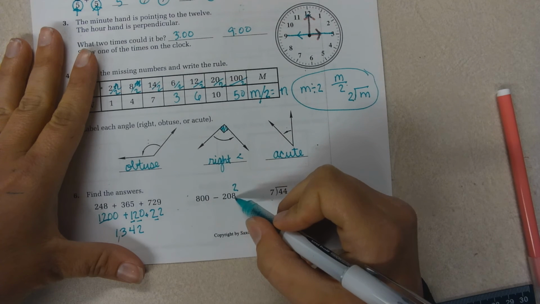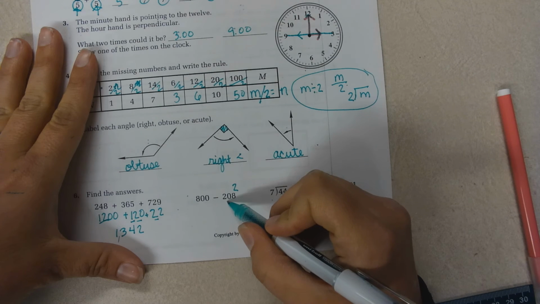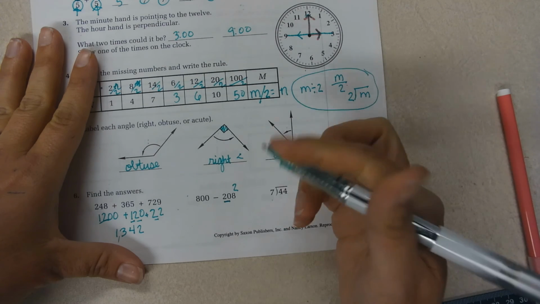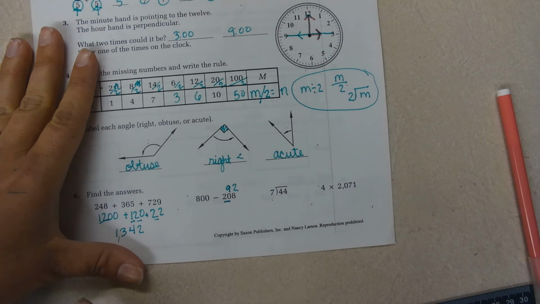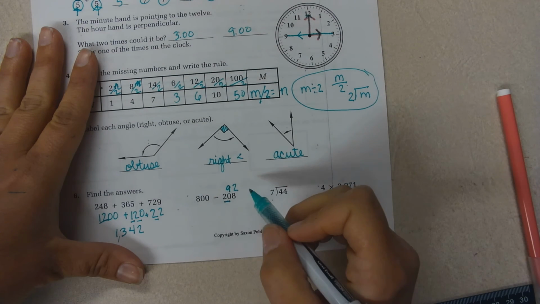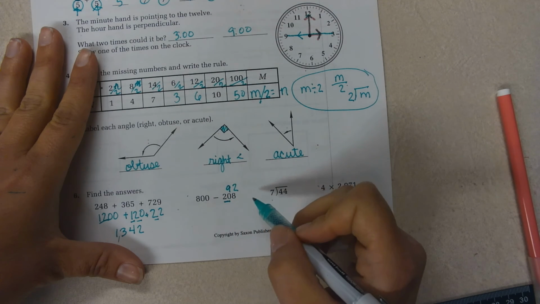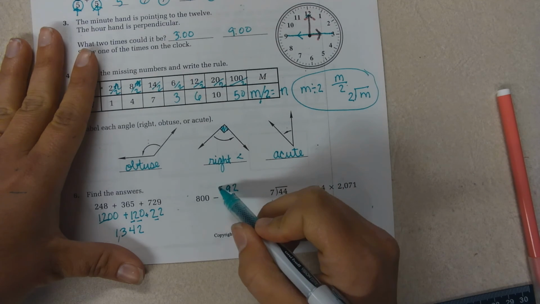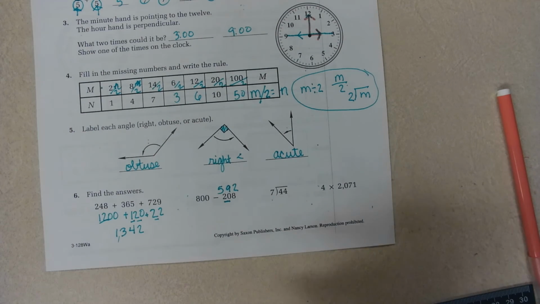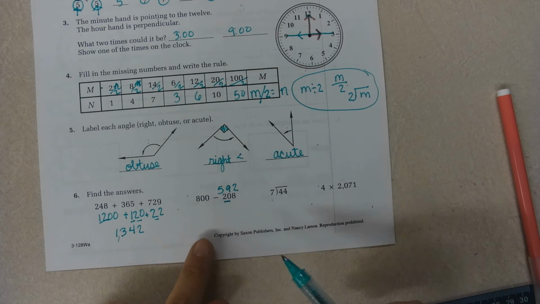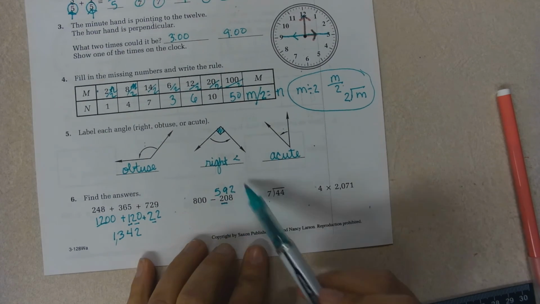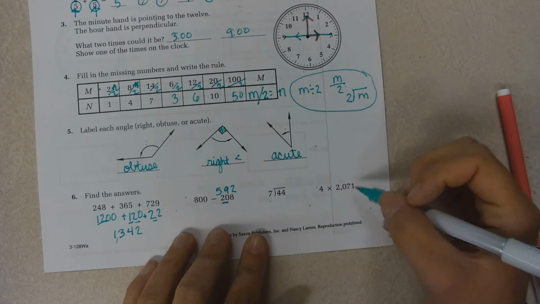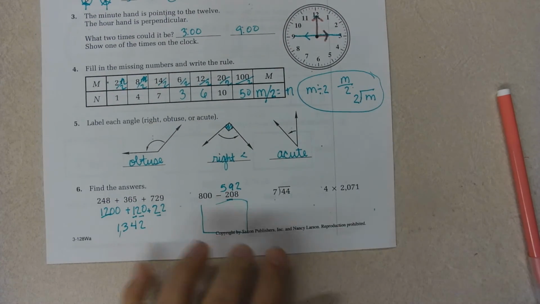Now, 8 plus 2 equals 10, right? So now I am at 21, right? Let's make it go to 30 tens. So I'd have to add 21 plus 9 equals 30 tens. Now, 80 tens take away 50 tens equals 30 tens. So my answer would be 592. Now, if you can't do this mentally, use your margins or write down here and just subtract.